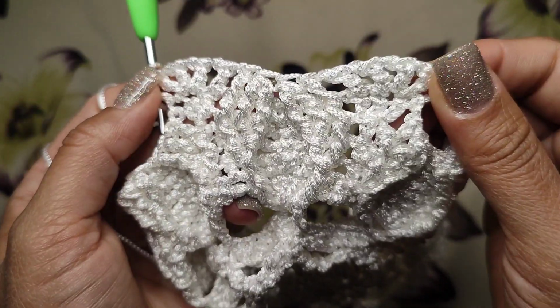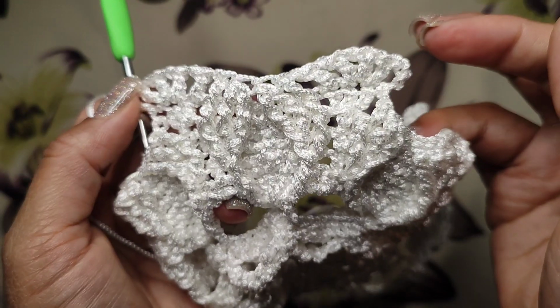We continue this pattern until we finish this round, and I come back here.